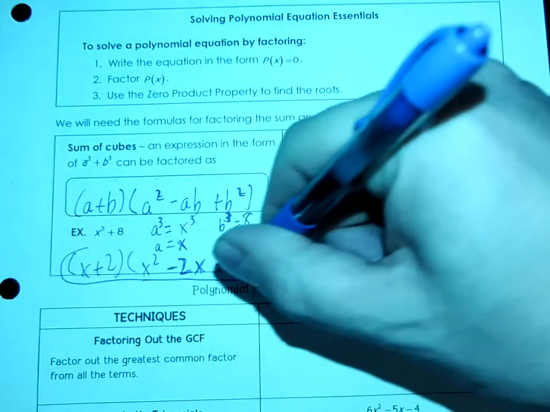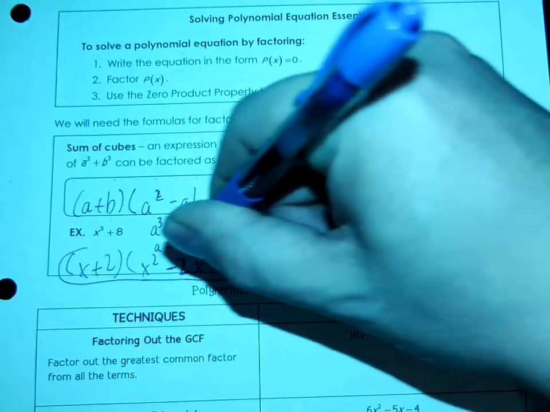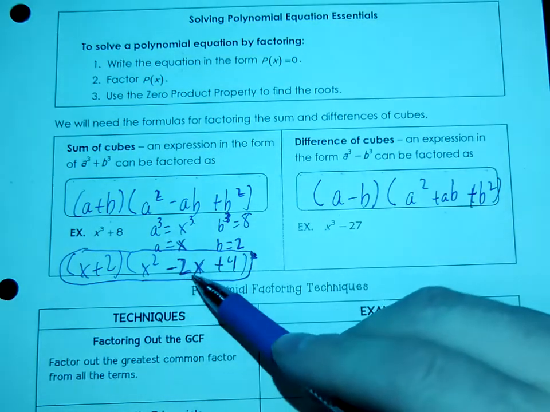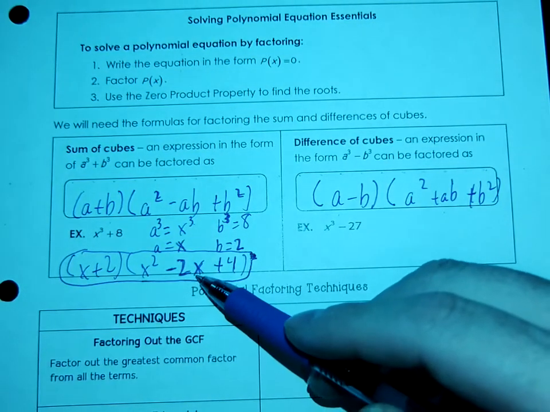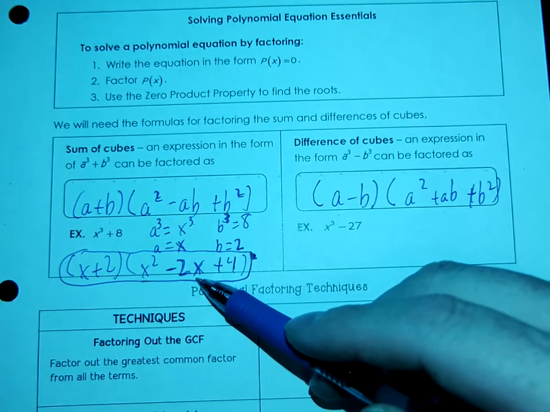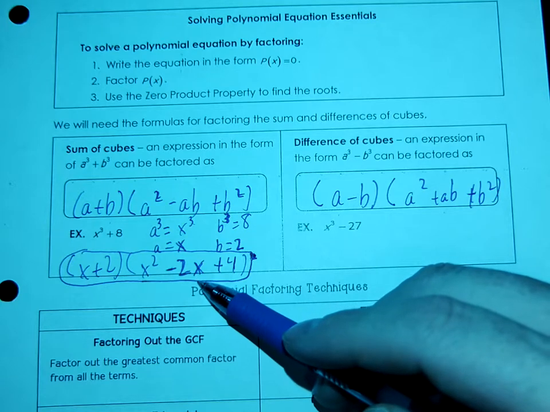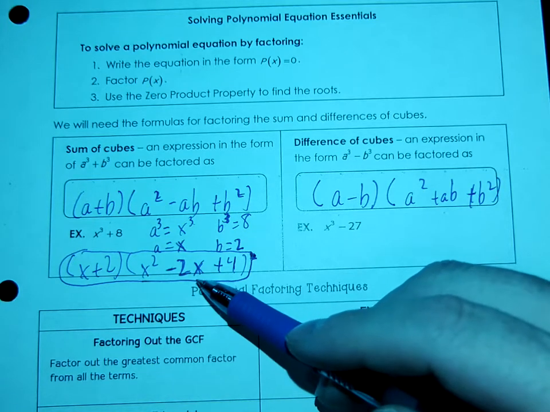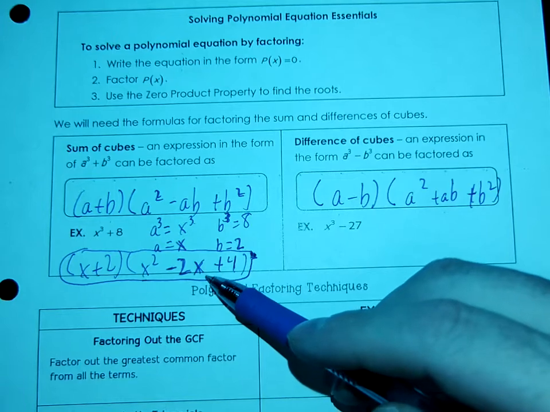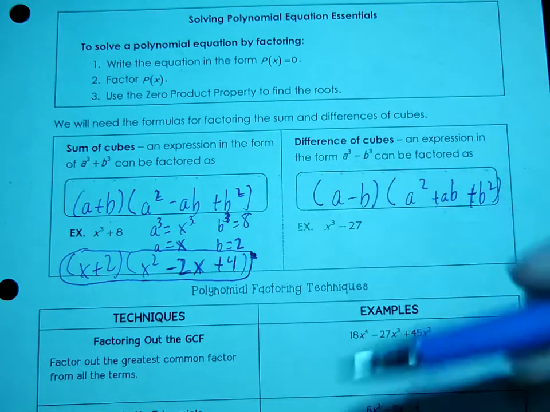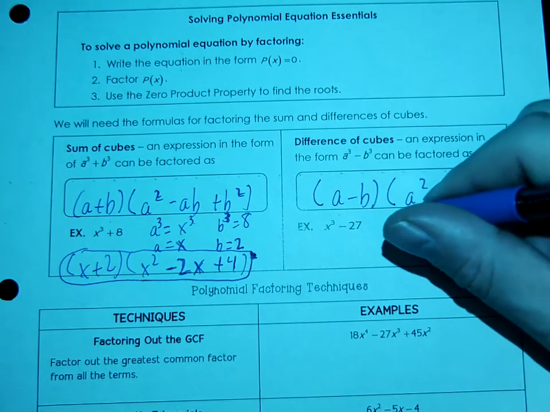There we go. Now, this part inside, right here, is not going to factor for the majority of polynomials. There might be one that happens to factor, but it is not going to factor for the majority of them. You could attempt to factor it, but it's not going to factor.